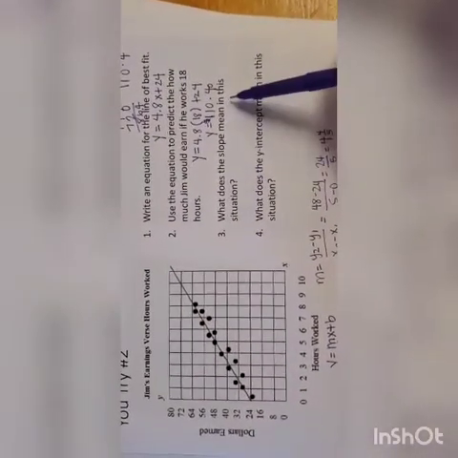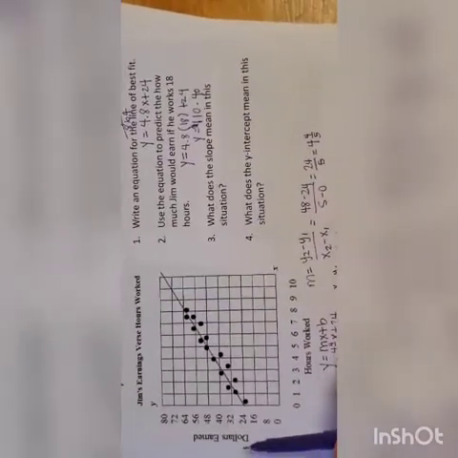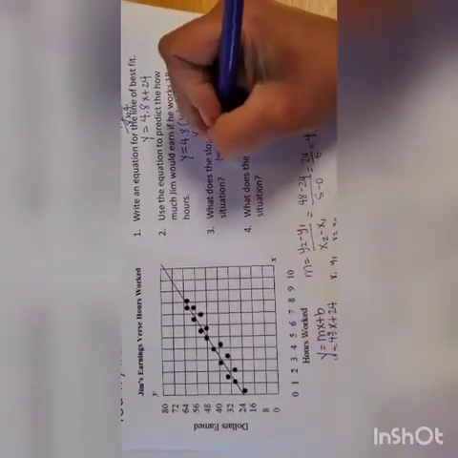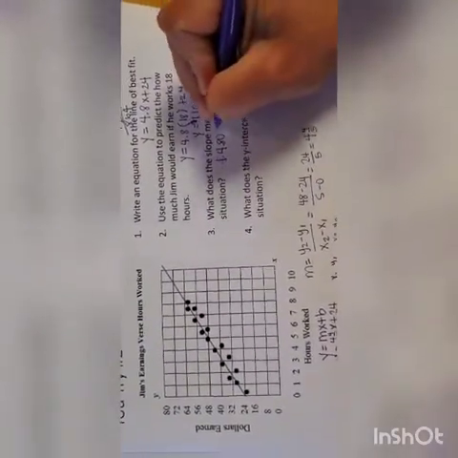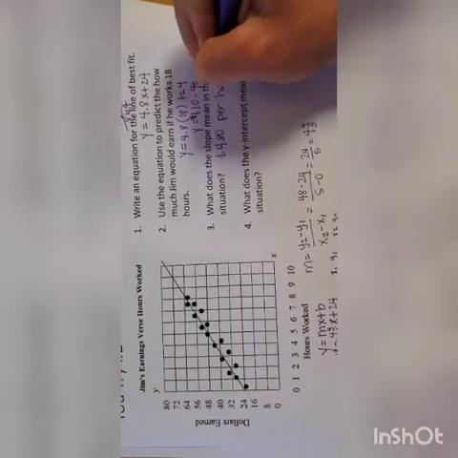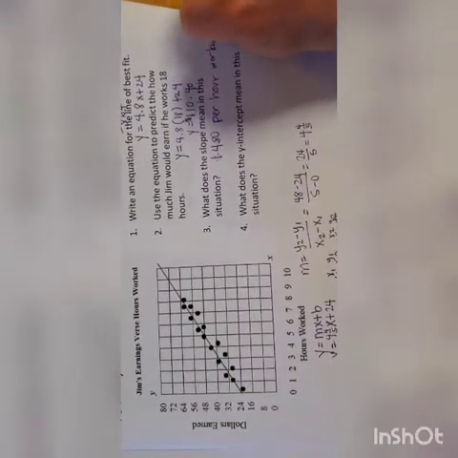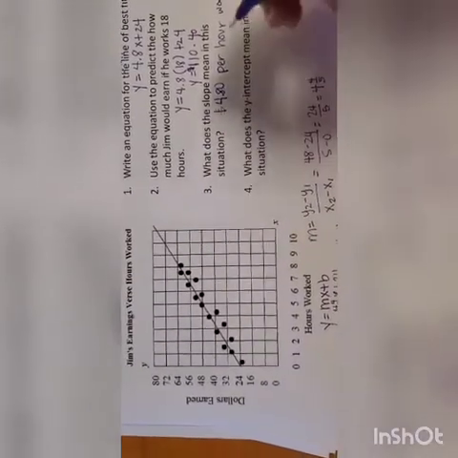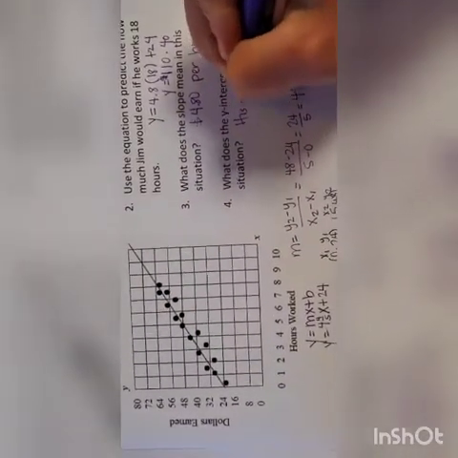The slope in this situation is the increase of the dollars earned per hour worked. So $4.80, since that was our slope, is going to be $4.80 per hour worked. And what does the y-intercept mean? It means that before Jim works any hours, his pay starts at $24.